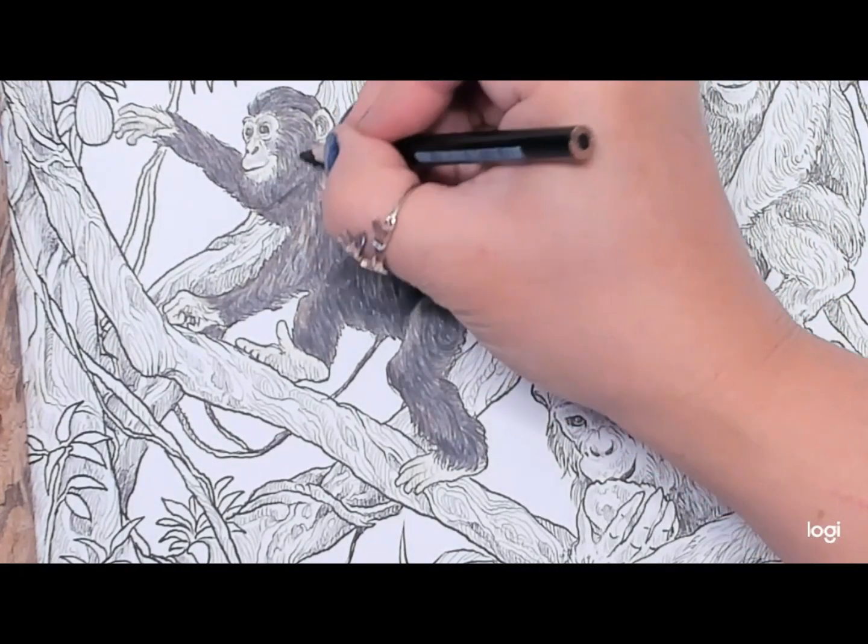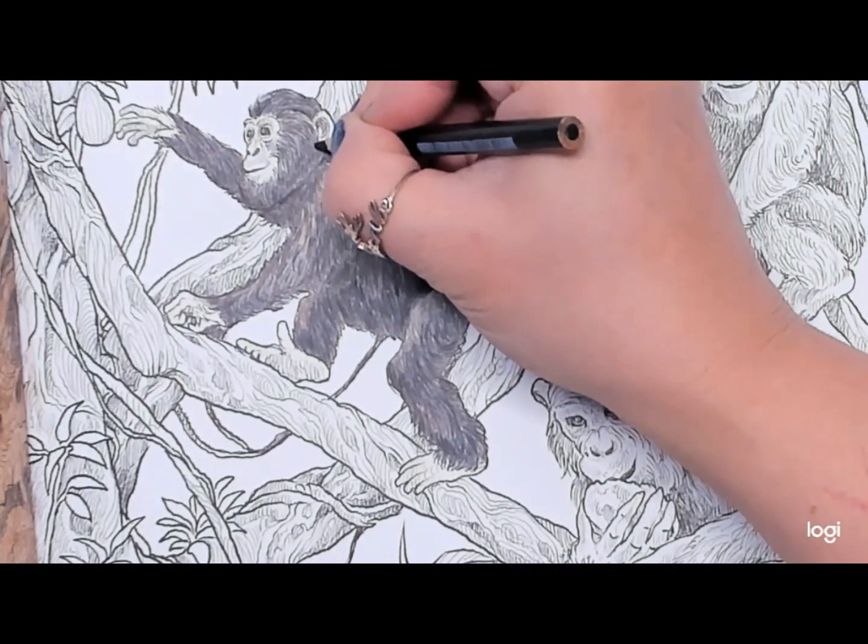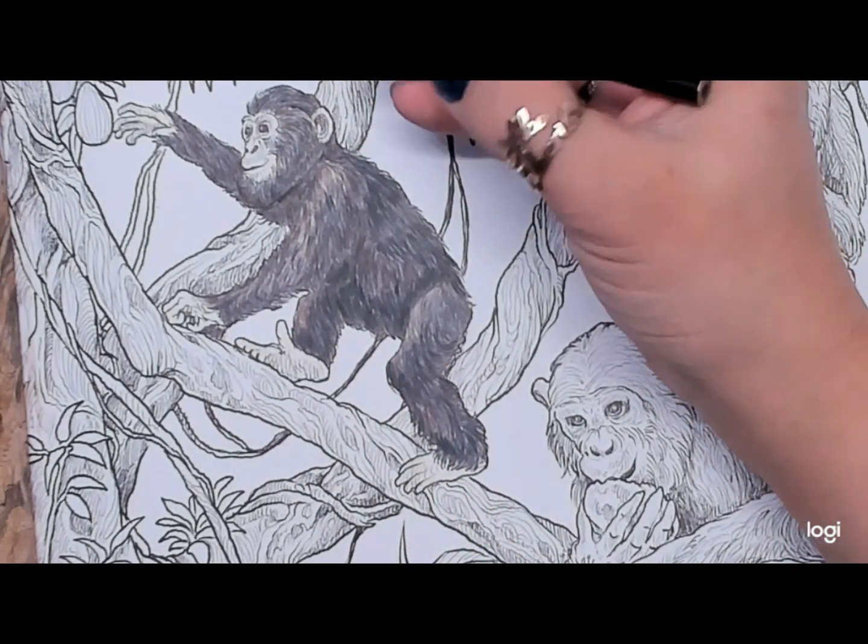Right here I'm just adding a little more black because I want the face to look a little curved.